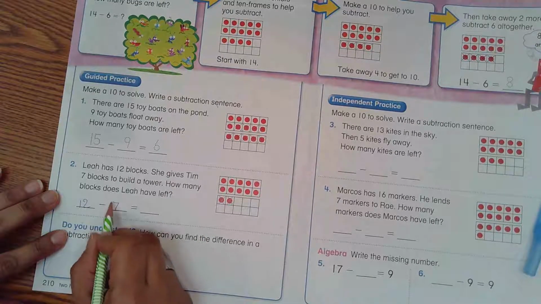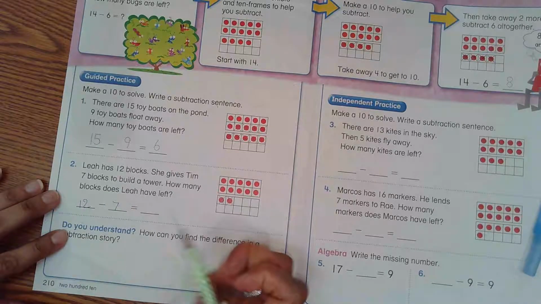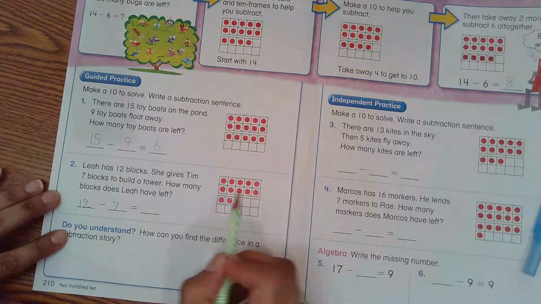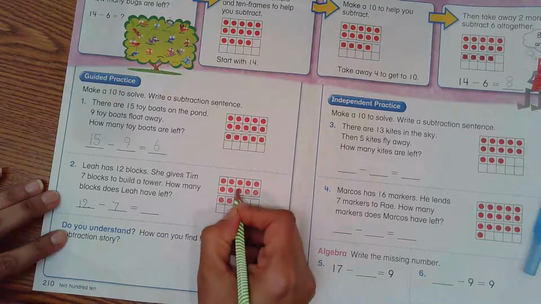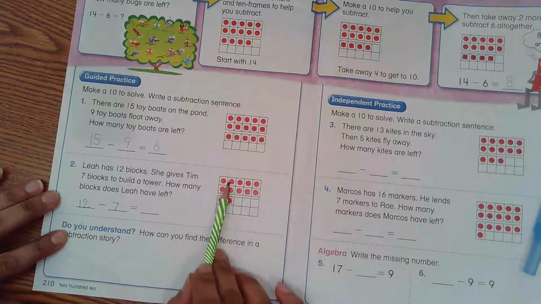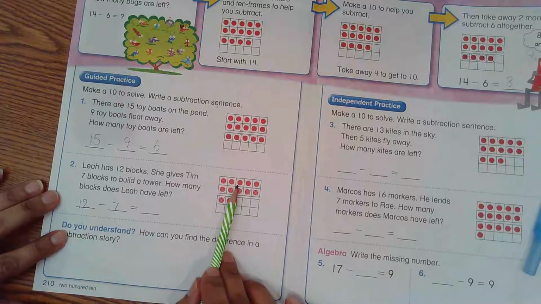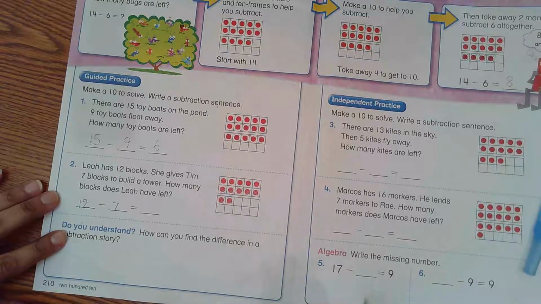So how many left from the 7 when I take 2 away? 5. Very good. Now I need to take away 5. So 1, 2, 3, 4, 5. So how many blocks does Leah have now? 1 row, which is 5. Very good.